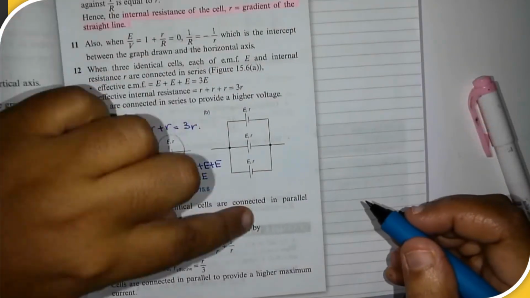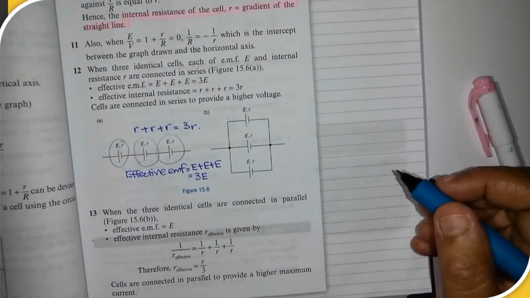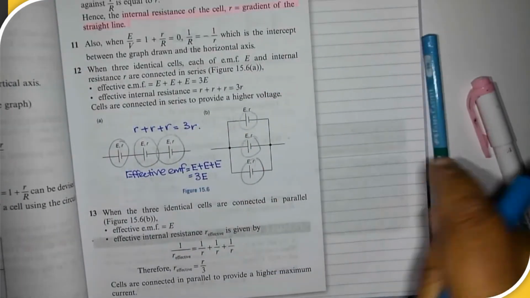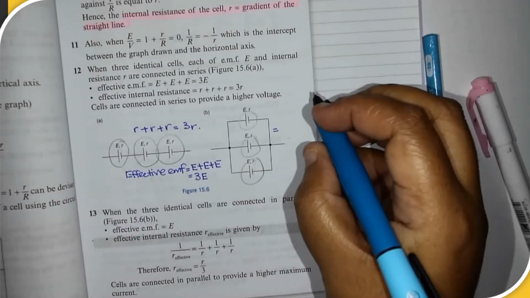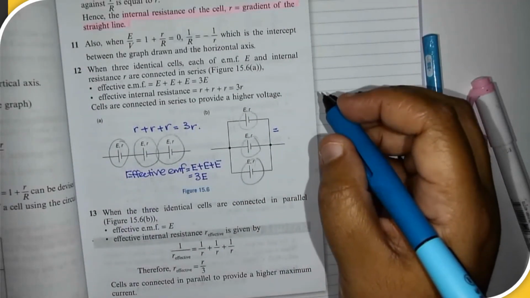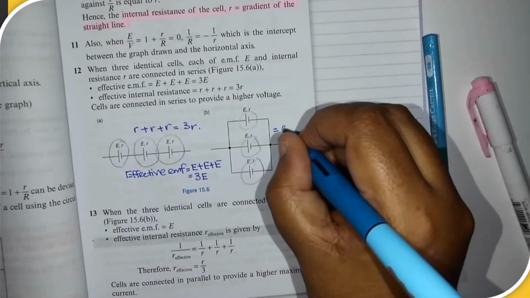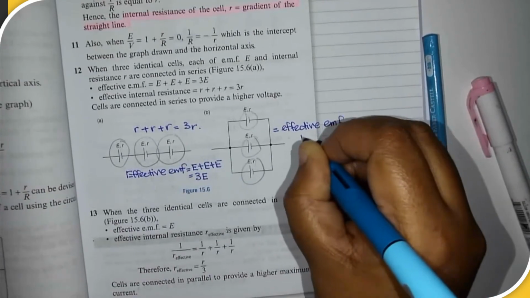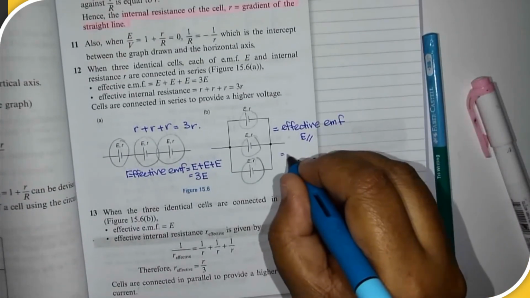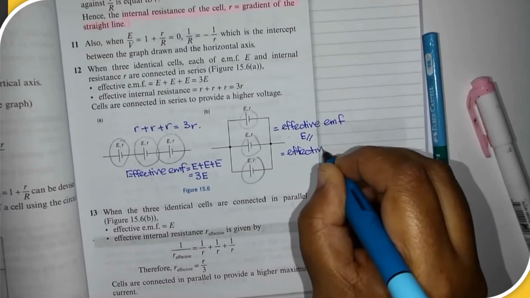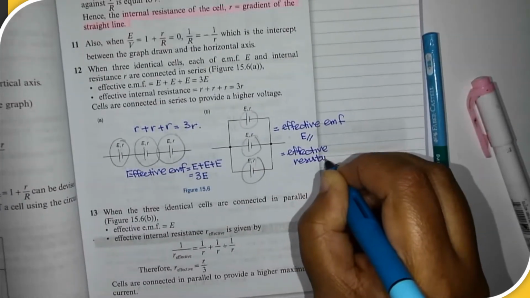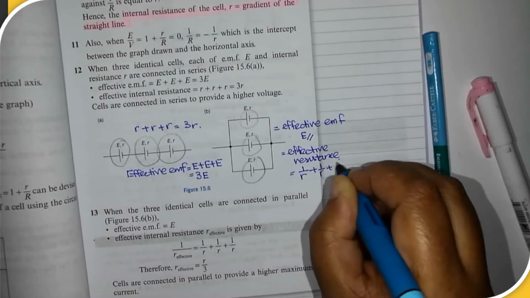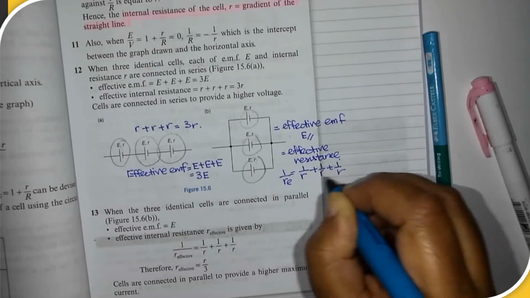The same goes for cells arranged in parallel. The concept is the same as resistors arranged in parallel. So in this case of 3 cells, the effective EMF will be E. The effective resistance will be 1 over r plus 1 over r plus 1 over r, so 1 over r effective will be like this.